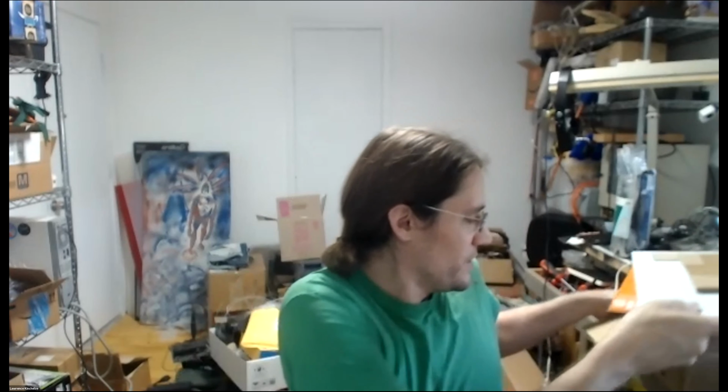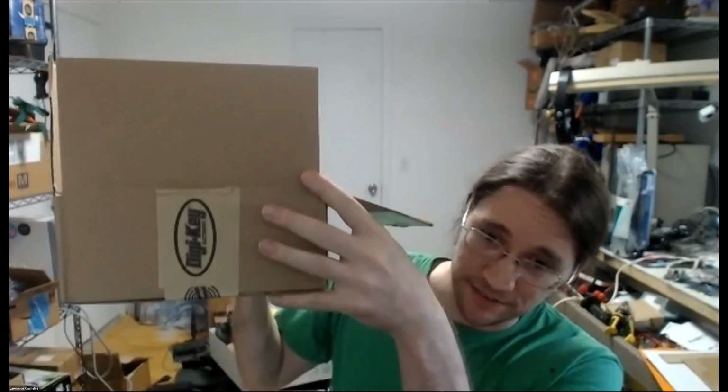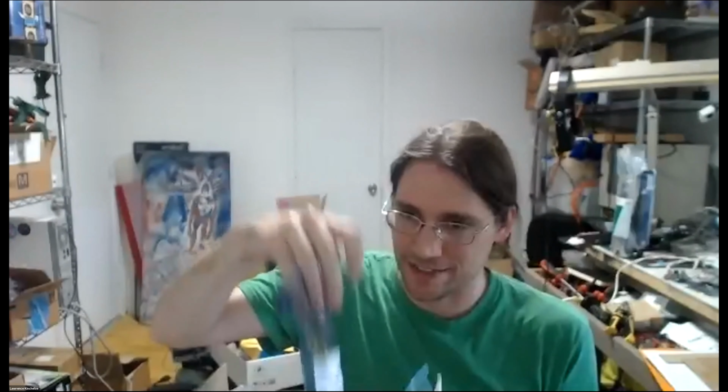Yeah, and this is kind of silly, but whenever you buy parts from, in this case, DigiKey, you basically end up having this box full of little baggies. It's just like an endless supply of baggies.